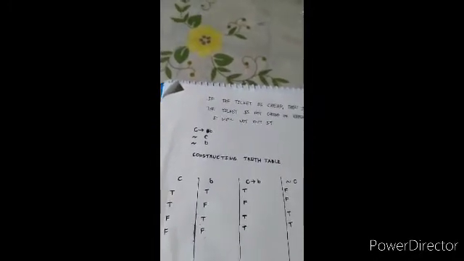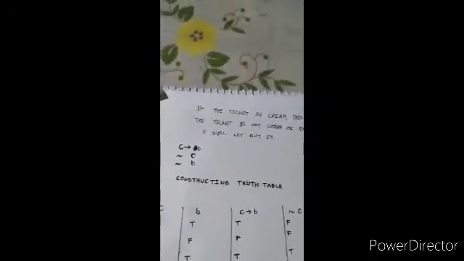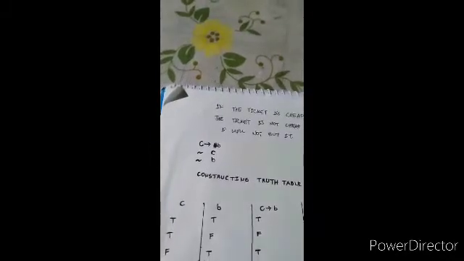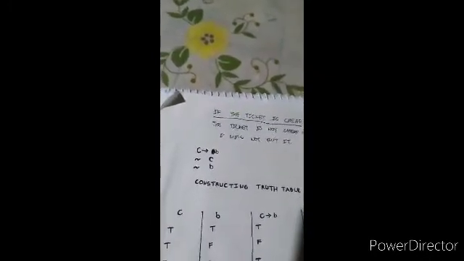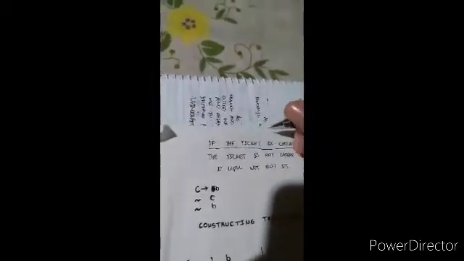First step is we will find the first premise, which is: if the ticket is cheap. This is our first premise and we will substitute it with a symbol, a small letter c.